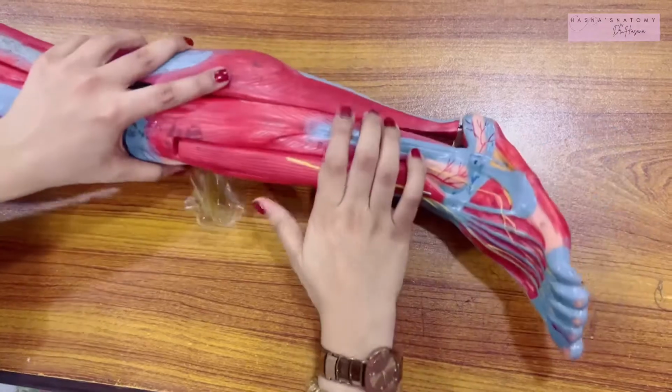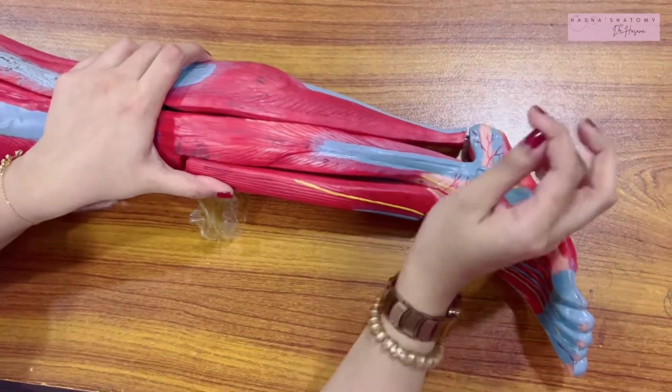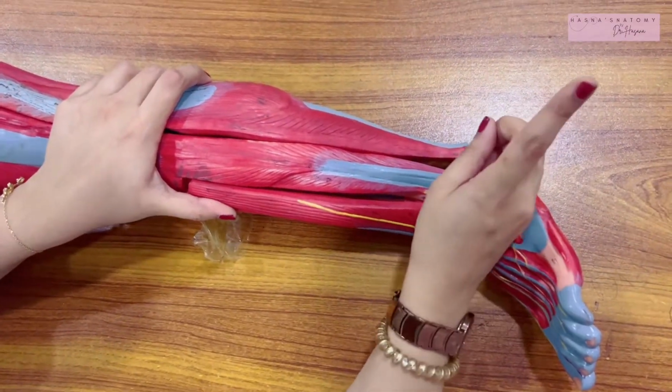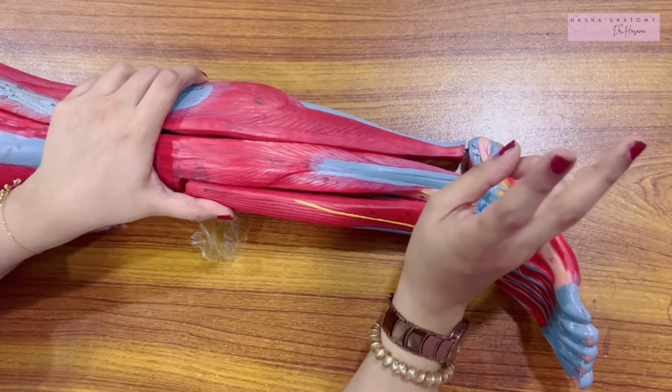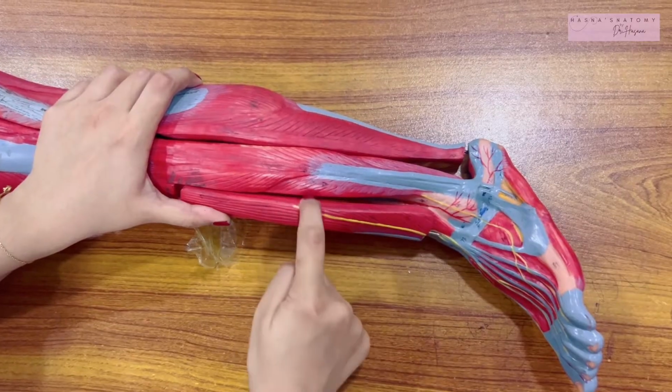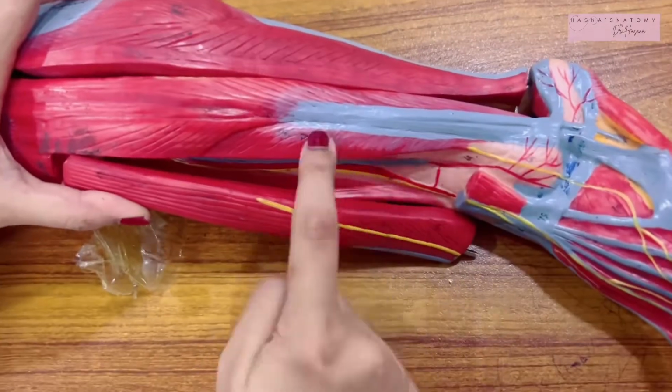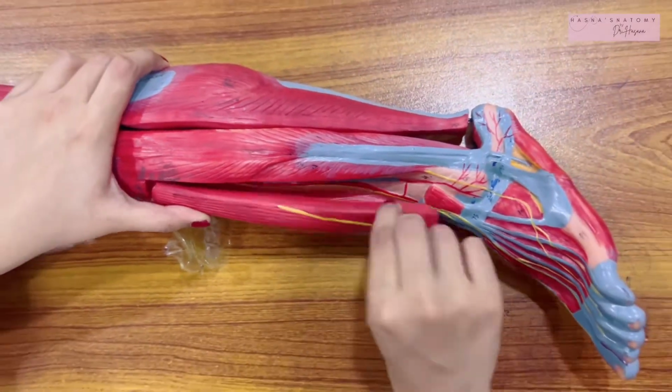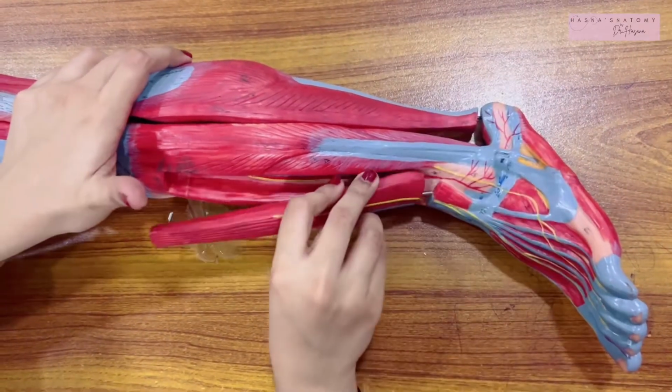Okay, let's go to the lateral compartment. Only 2 muscles, and the main nerve is the superficial peroneal nerve, whereas the artery is the peroneal artery. So you can see here, this is the peroneus longus, and lying just deep to it, this is the peroneus brevis. So these 2 muscles are lying in the lateral compartment, and these are all everters of the leg.